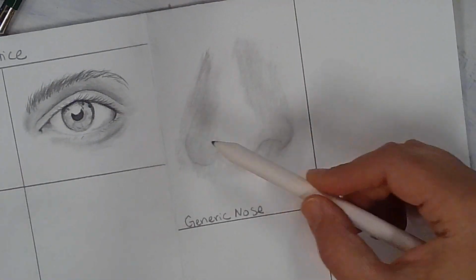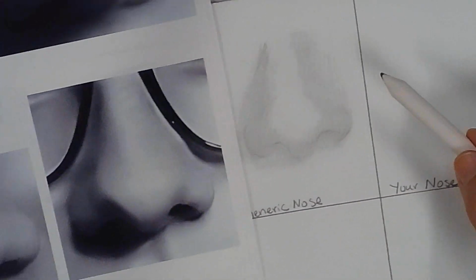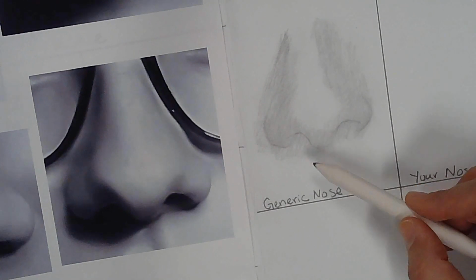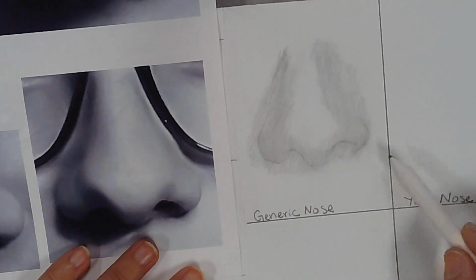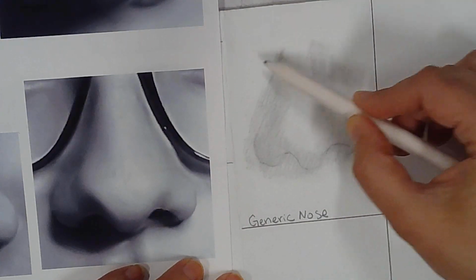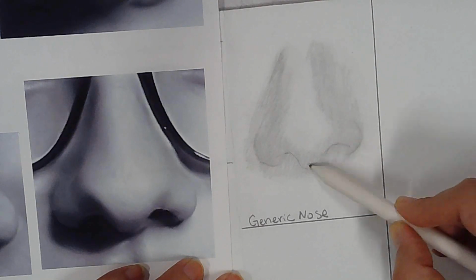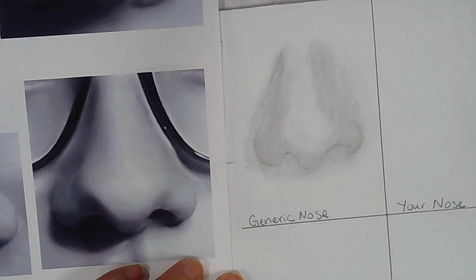Okay, and so now you can see as we're going, I've got the shape kind of done, and then I have the lightness preserved, and I've gone over some of my lines, which is really okay. They were just there for structure so that I would know where to put value and details. And so we're just going to go like that.